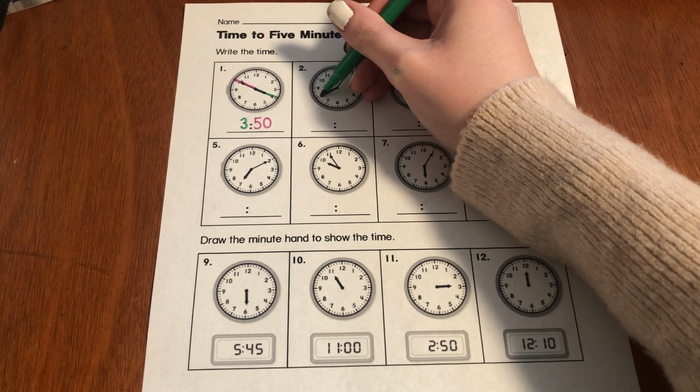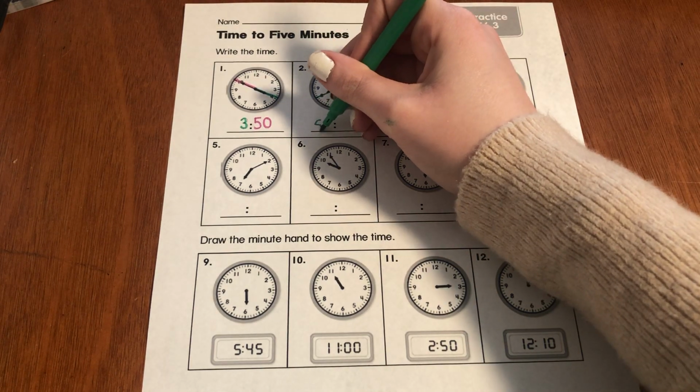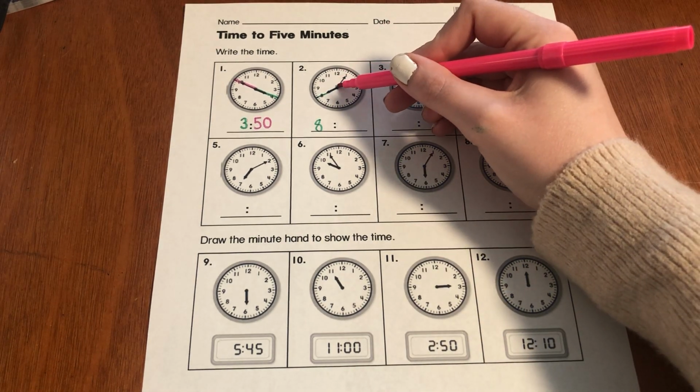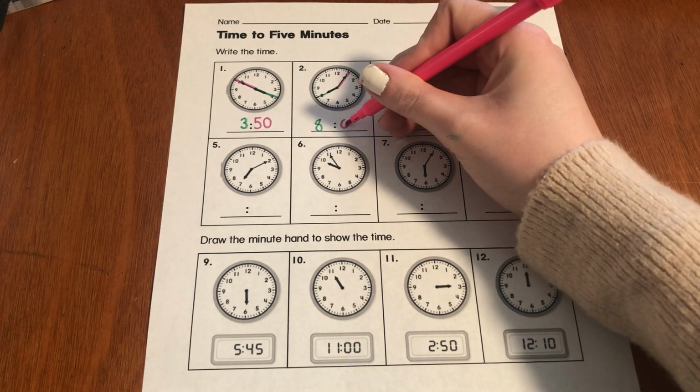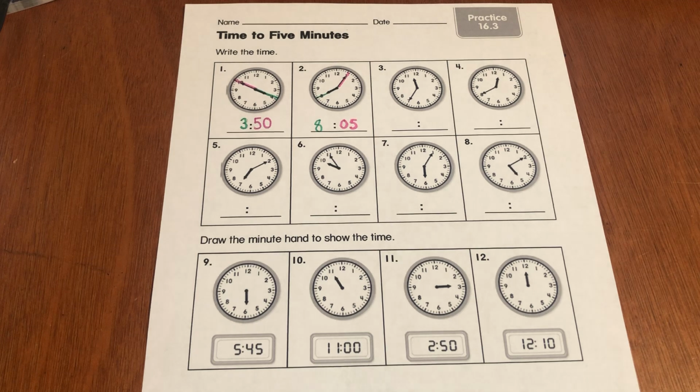Okay, let's try that for over here. The hour hand is just over the 8. It looks like it might even be on the 8, so we know for sure it is going to be 8. And I can also tell because the minute hand over here is on the 1. It's only 8:05. It was just 8 o'clock, so it has to be 8 as our hour.